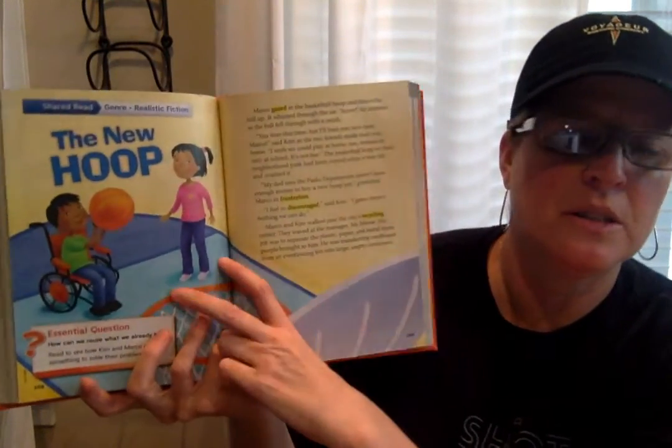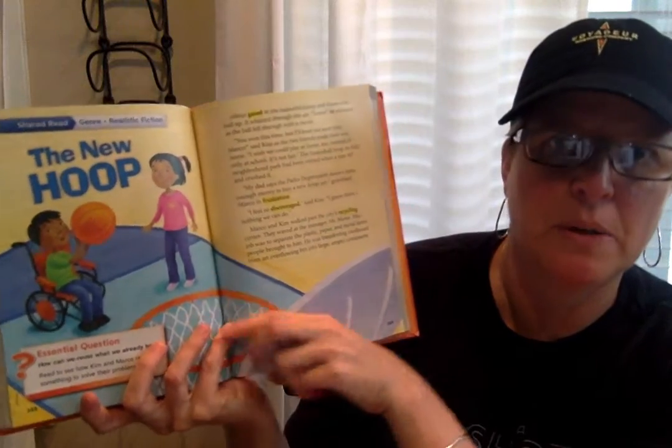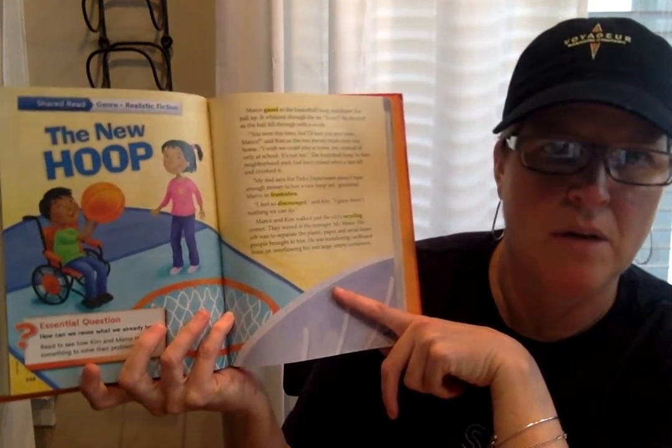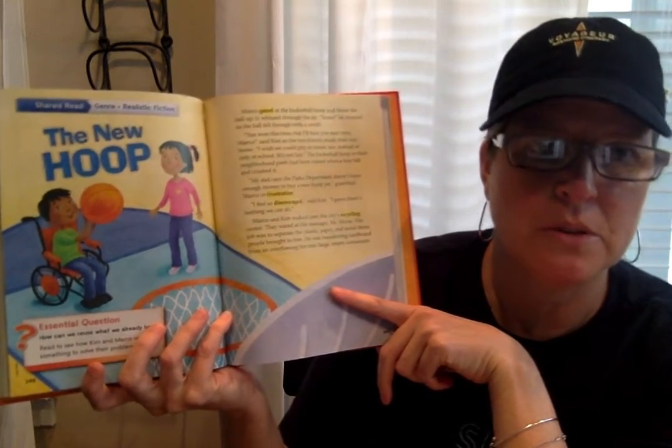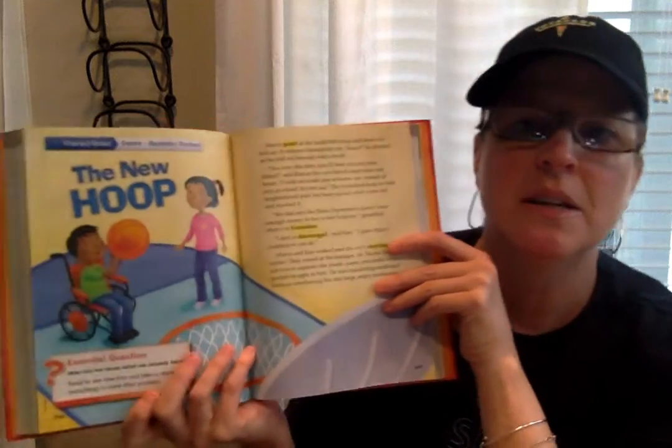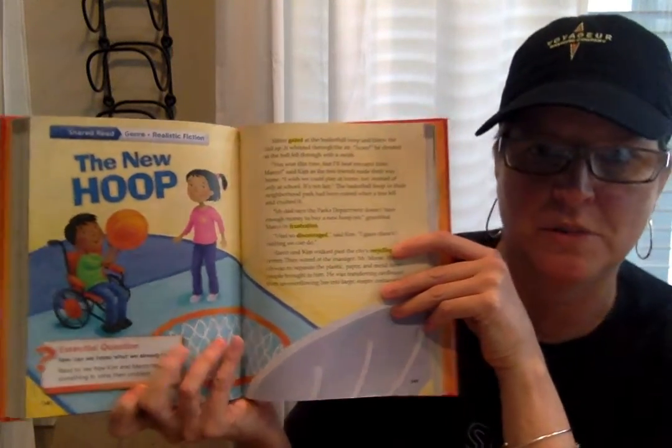And you're going to see two kids that look like two pretty ordinary kids, and they're doing a pretty ordinary thing in a pretty ordinary place. They're playing basketball on a basketball court. So those are all things that we'd really see. No aliens, no monsters. This is realistic fiction. All right, when we get together, we're going to read The New Hoop.